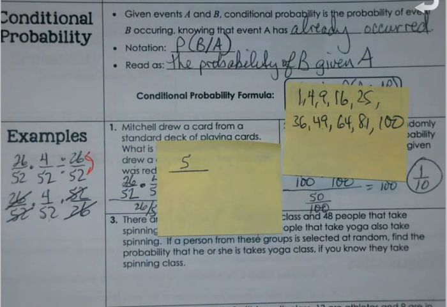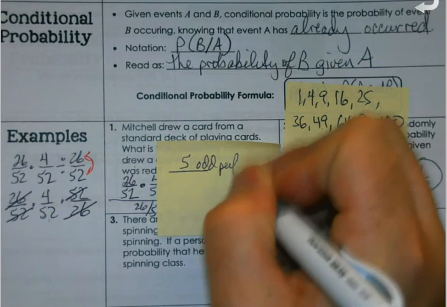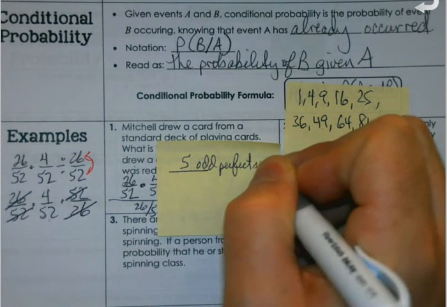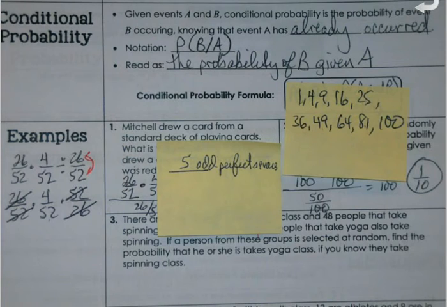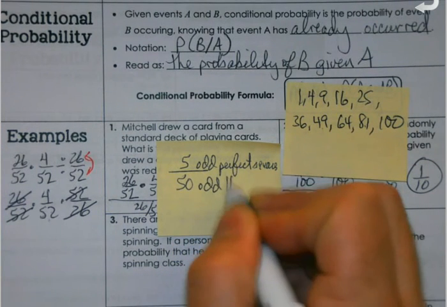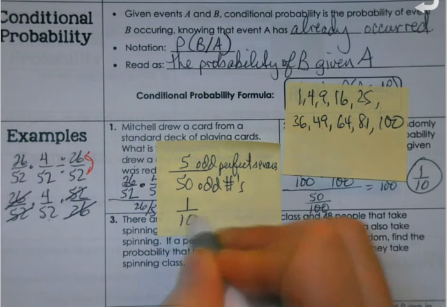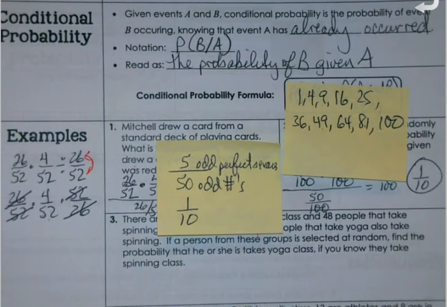How many odd numbers did we say there were? Well, let's see. Hang on. Odd perfect squares. How many odd numbers were there? 50, right? 50 odd numbers. 5 over 50 reduced is 1/10.